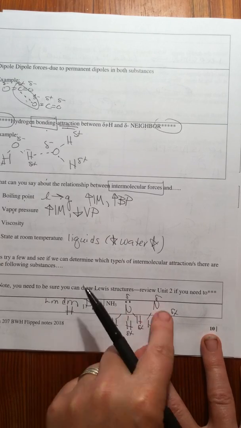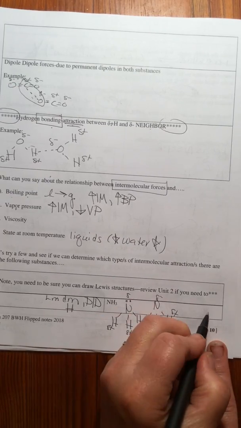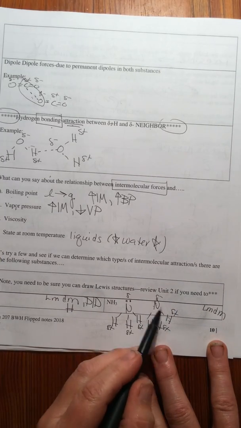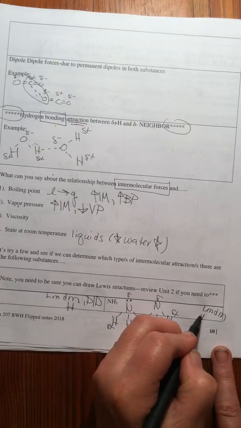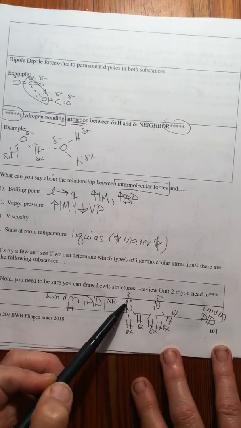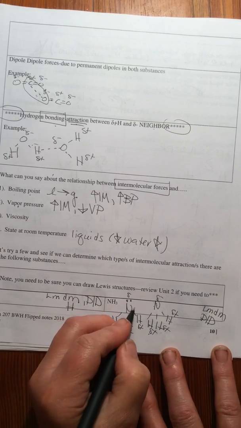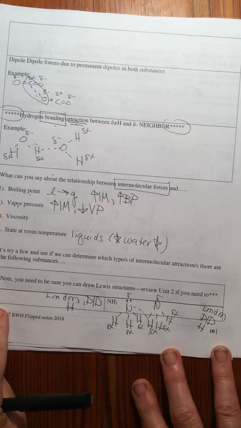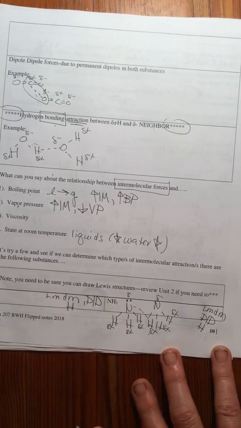Will these have electrons moving? The answer is yes. Will there be a permanent dipole? Yes. Will there be an attraction between a partial negative and a partial positive neighbor? Yes. So water and ammonia will both have all three types.